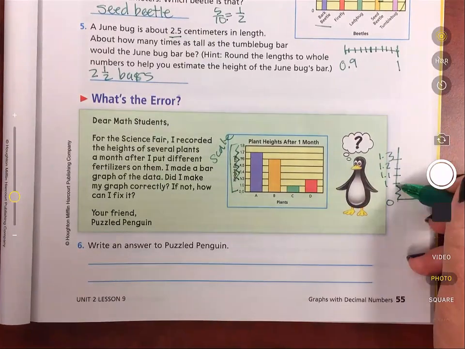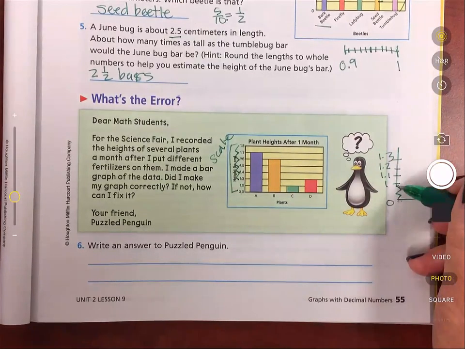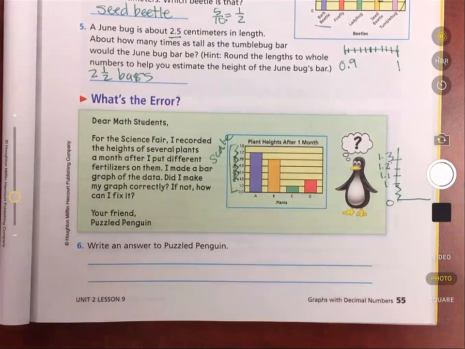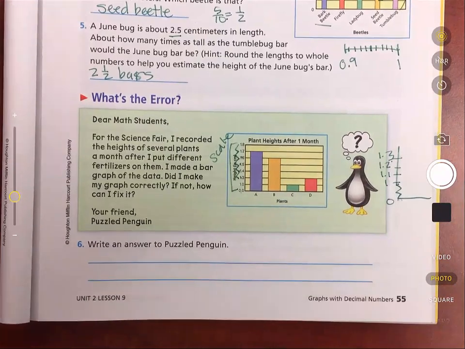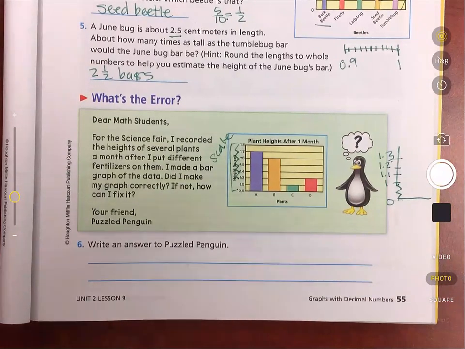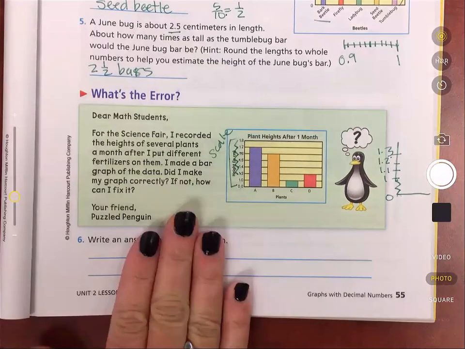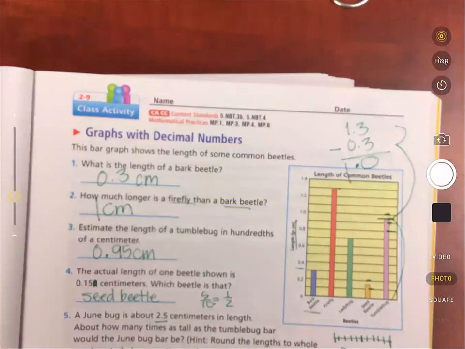So you can put a little crooked line, like a little lightning bolt, and that means that you're going to remove some of the numbers, but you have to make sure that your interval is the same all the way up your scale. Okay, so that's what his error is. His interval was not the same throughout his scale. You don't need to write anything on that. I just wanted to talk about it. Let's flip to the back.